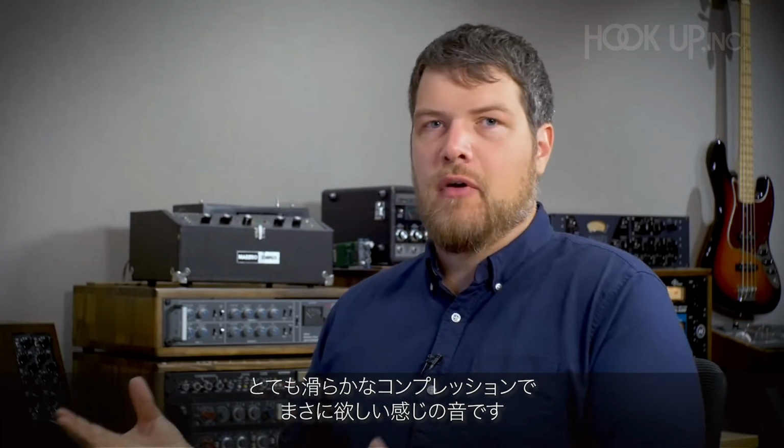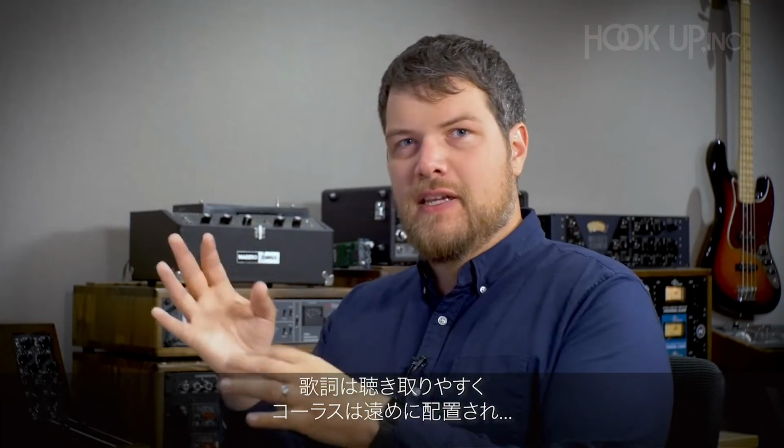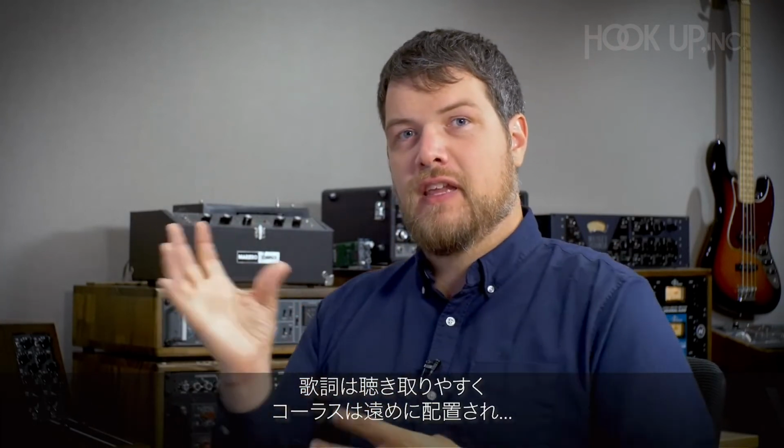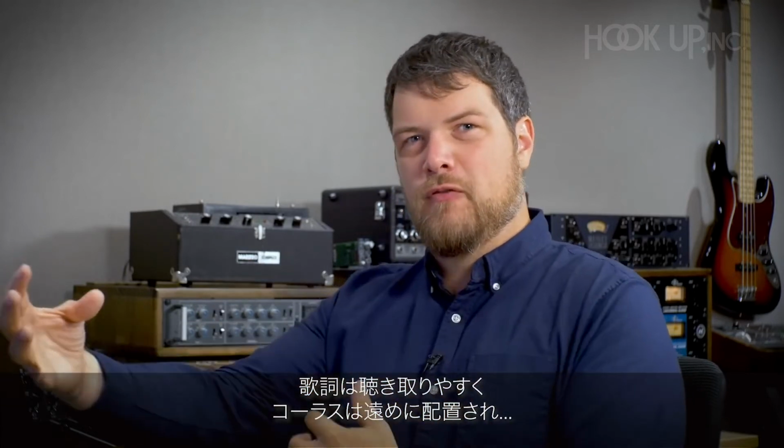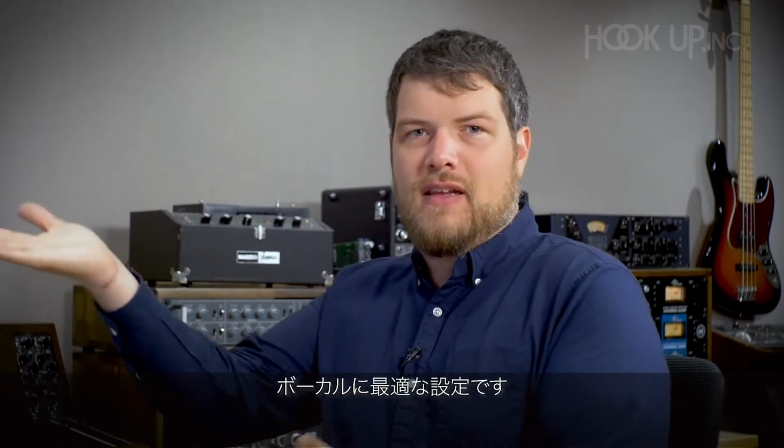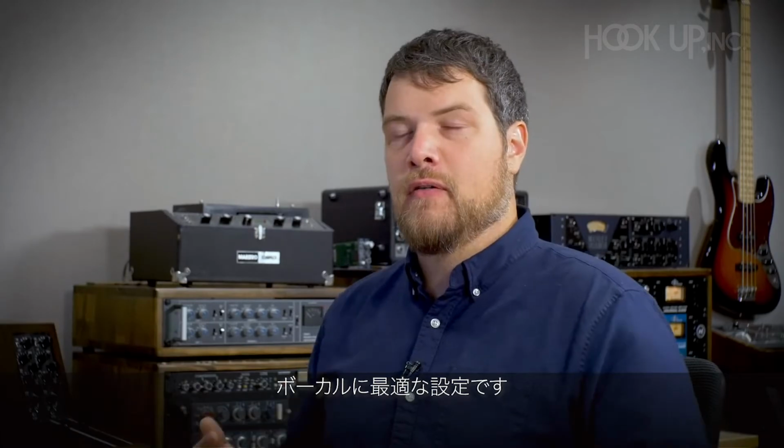Now that is super smooth compression. It did exactly what I wanted it to do. In the verses, it's barely touching it, and then when it gets to the chorus, it clamps it down, keeps it from popping too far out of the mix. This is a great setting to start with on the vocals.